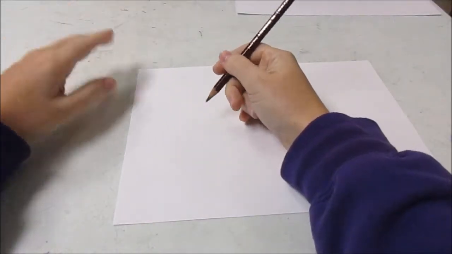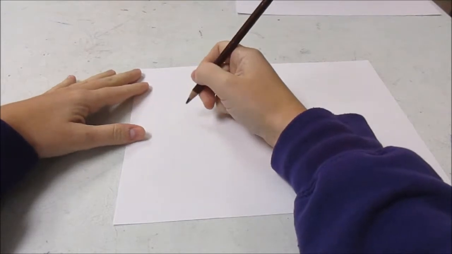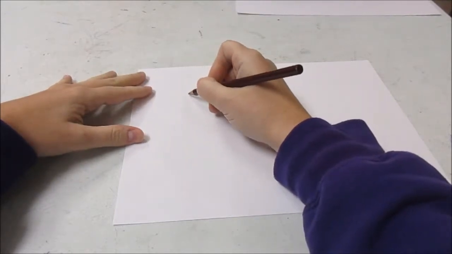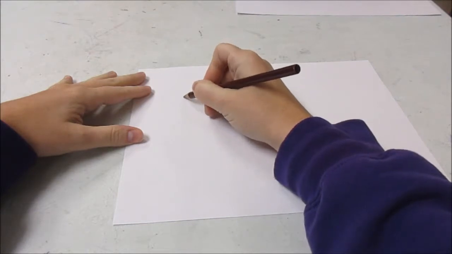So first, let's make an alligator, kind of one of the main Louisiana animals that you might think of. If someone says Louisiana animals, first one you probably think of is alligator. So to start my alligator, I'm going to put a little bump.